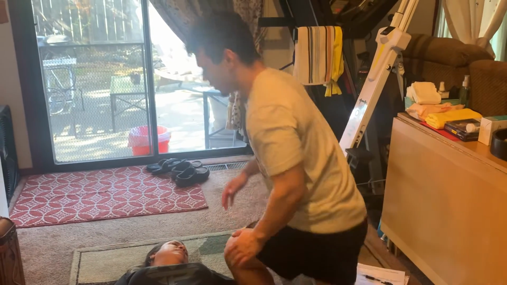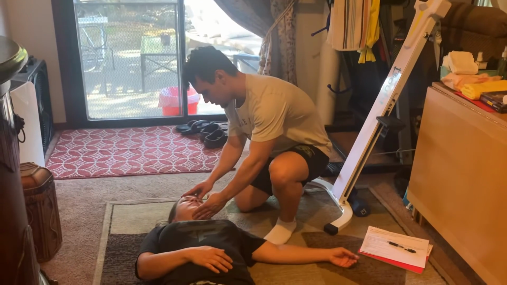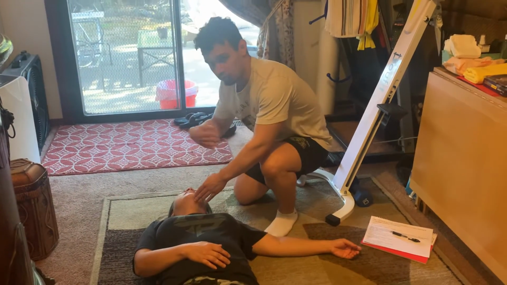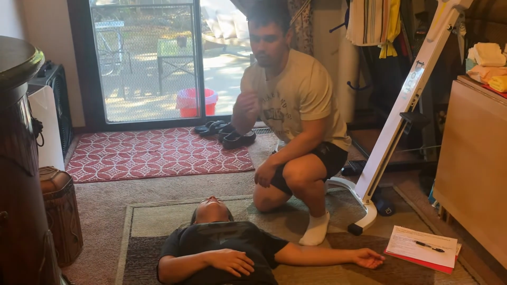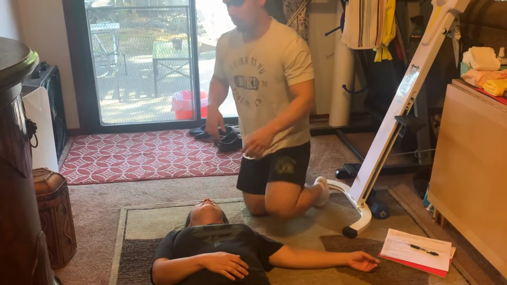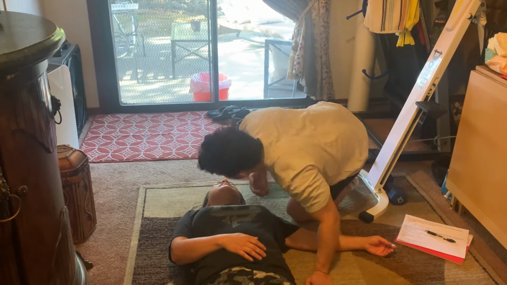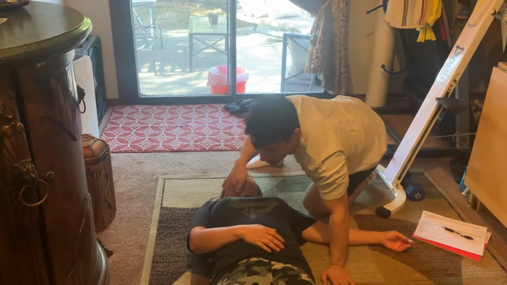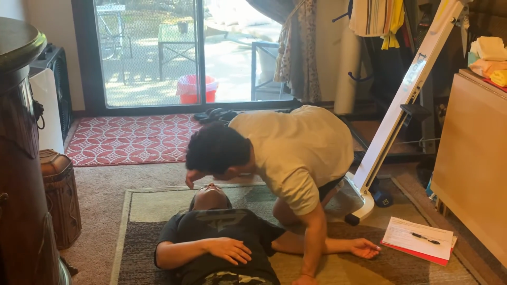So the first thing I want to do is come over here and tilt her head back to be able to get her airway free, and I'm going to check for her pulse and her breathing at the same time. So I'm going to put my head to her chest to check for breathing, and I'm also going to be checking her artery up here for any kind of pulse for 5 to 10 seconds, but no longer than 10 seconds.